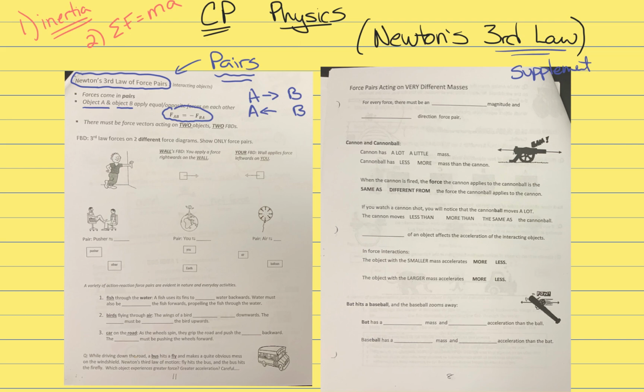So the key idea, and this leads to clearing up a lot of misconceptions, is that you have to have two objects, two nouns, and therefore you have to have two separate free body diagrams, two forces, but on two different objects. So here's a person leaning on a wall. That's an interaction. The wall is being pushed by the person, right?